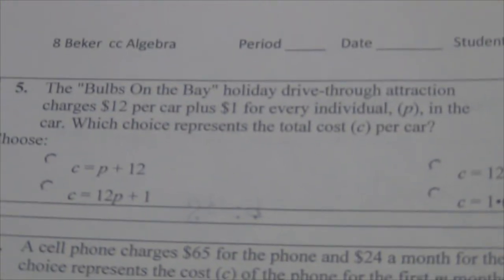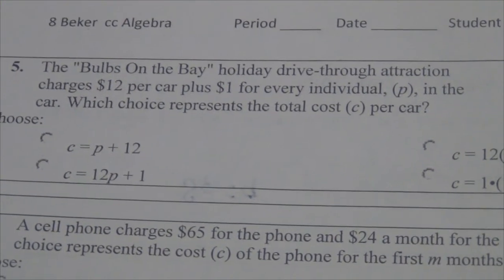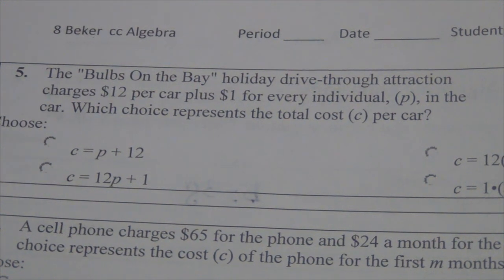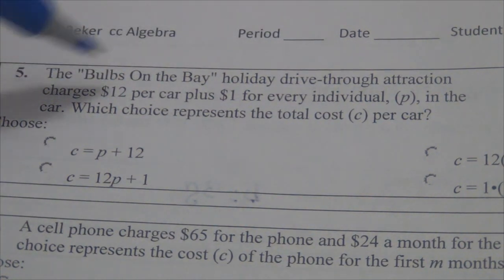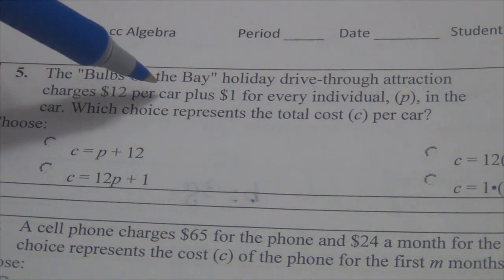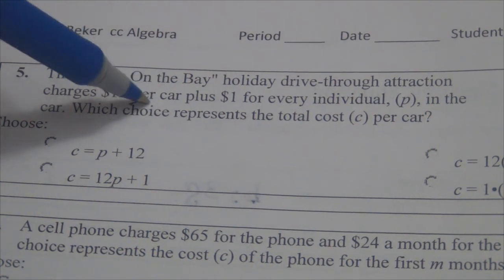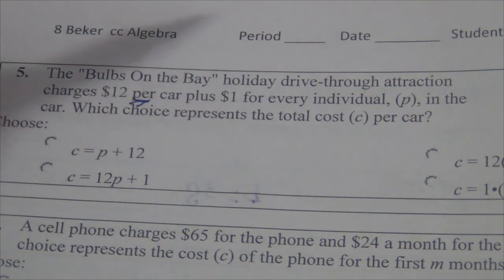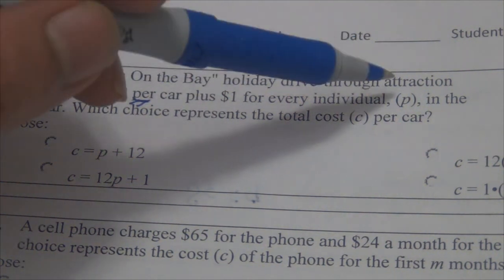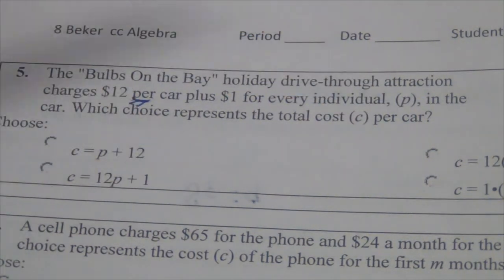Okay, here we go. So it says, the Bulbs on the Bay holiday drive-through attraction charges $12 per car. Per car. There's going to be a variable right here because it says per car. Plus $1 for every individual. Okay, and individuals is represented by the letter P.